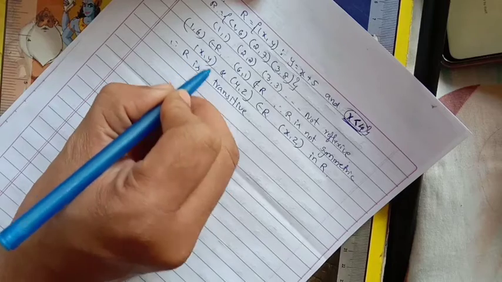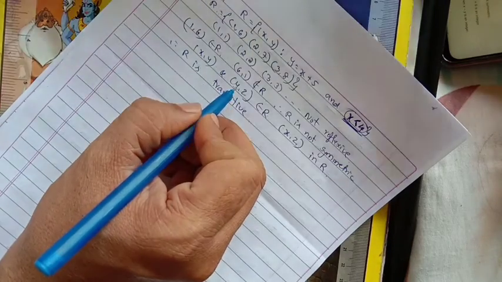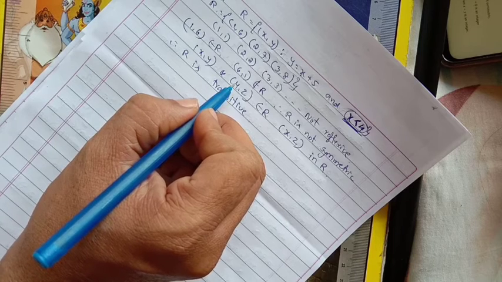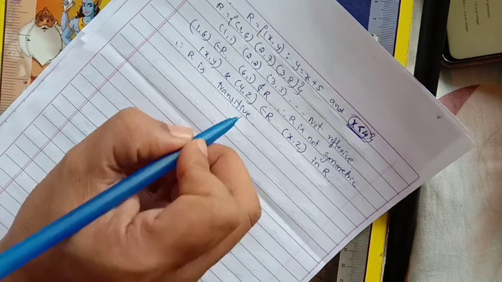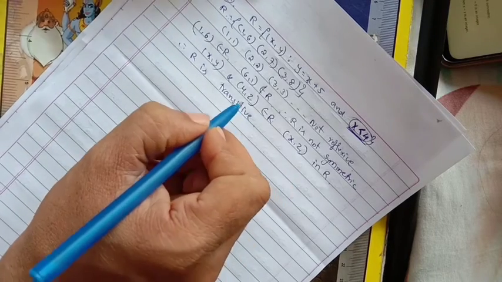Anyhow, this (x,z) is not coming only, so these are also not possible. Okay, clear? So now R is neither reflexive nor symmetric, but it is transitive. So next condition.